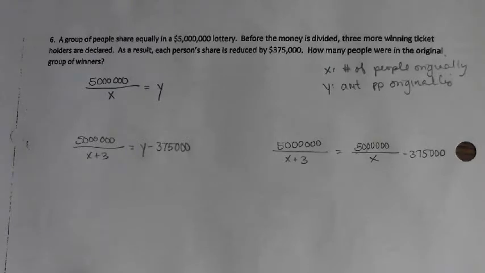So again, we're just setting up the equation that we will have to solve, not actually solving anything.